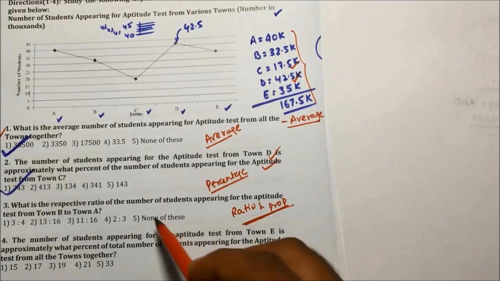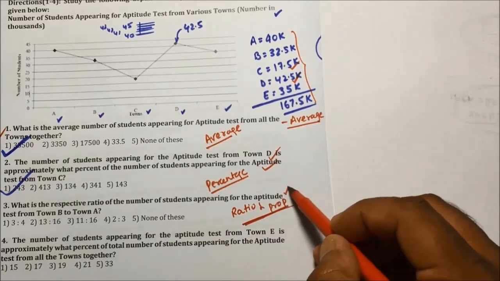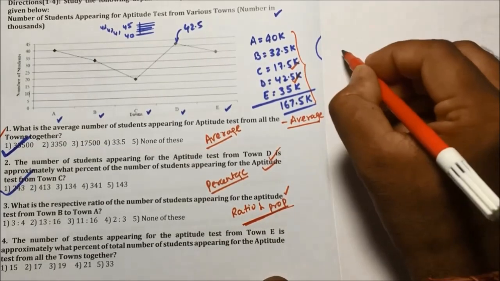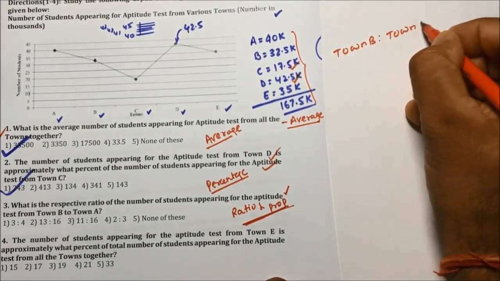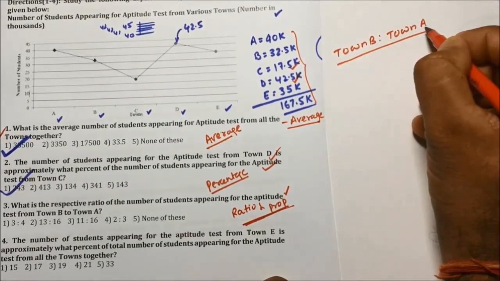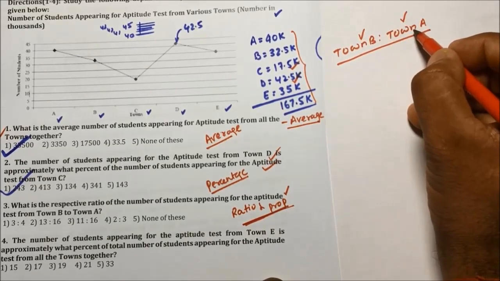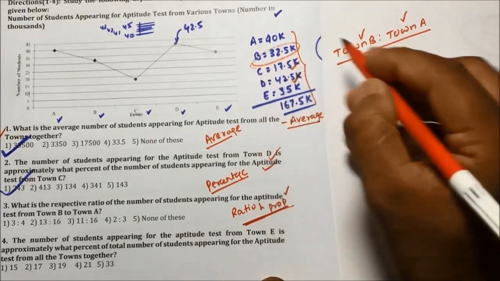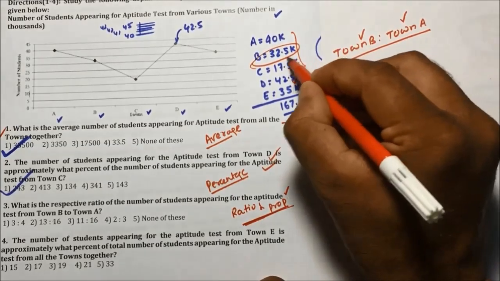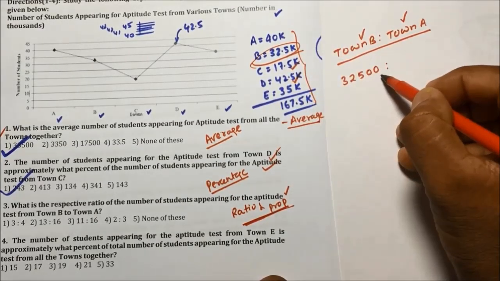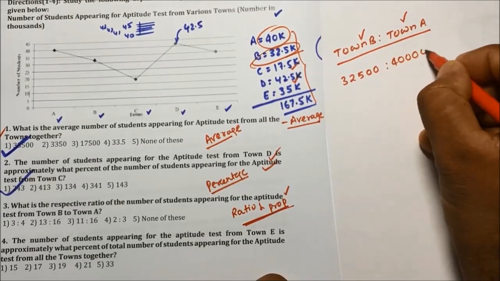Okay, now let's see what is the ratio of the number of students appearing for the aptitude test from town B to town A. So this is again a simple question. You have to find the ratio of the number of students appearing from town B to town A. So for town B, the total number of students appearing is 32,500, because it is given in terms of 1000, so I will write 32,500. And from town A it is what? Town A it is 40,000.